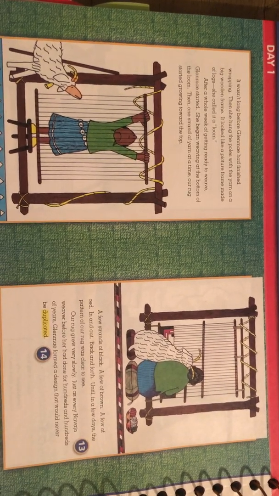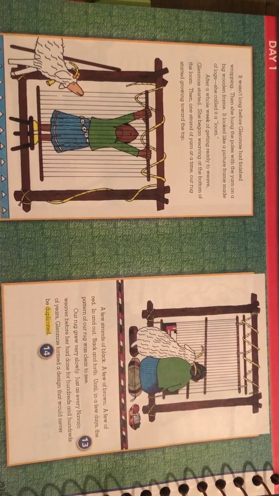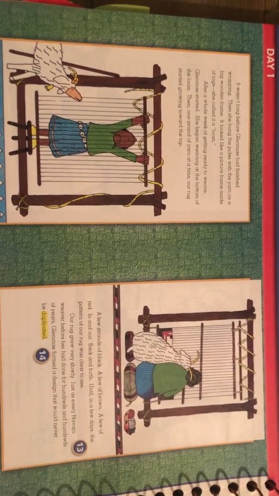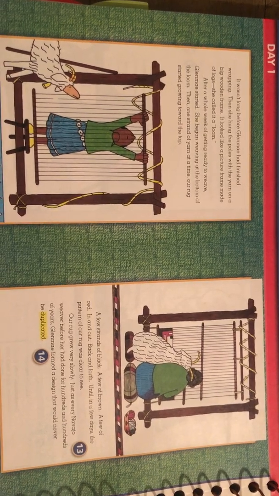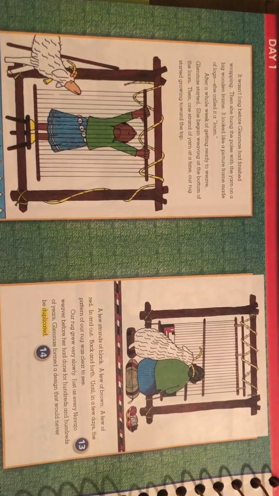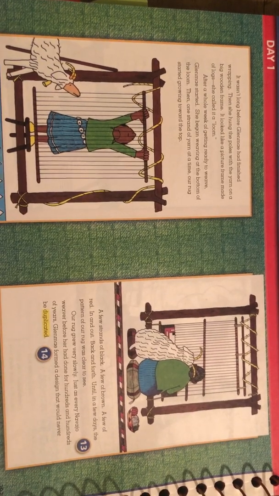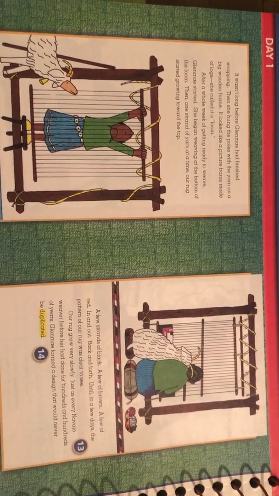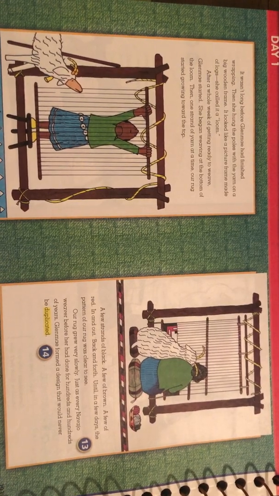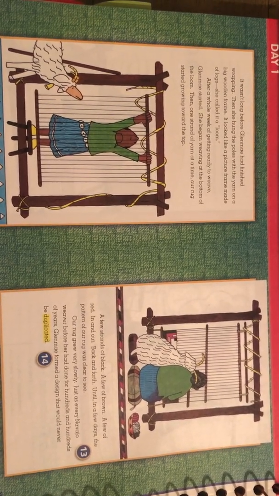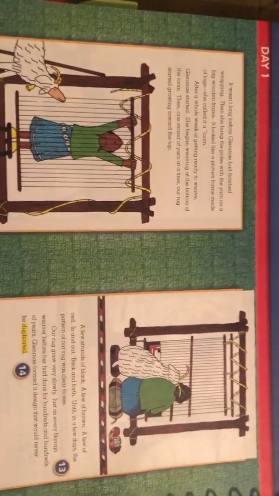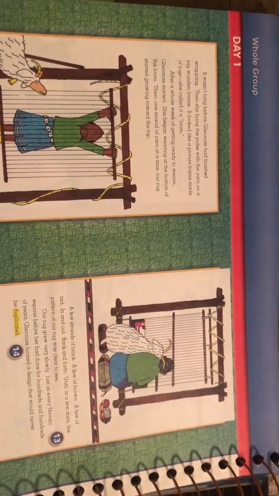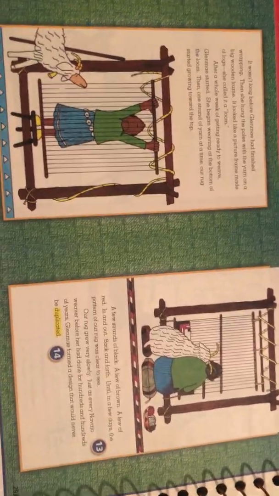A few strands of black, a few of brown, a few of red, in and out, back and forth, until in a few days the pattern of our rug was clear to see. Our rug grew very slowly, just as every Navajo weaver before her had done for hundreds and hundreds of years. Glenmay formed a design that would never be duplicated. That means nobody could ever copy her design because it was hers alone. Because each weaver is different and they respect each other and don't copy each other.